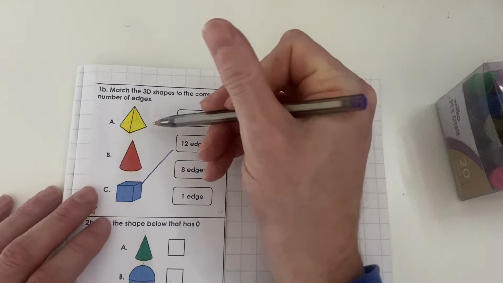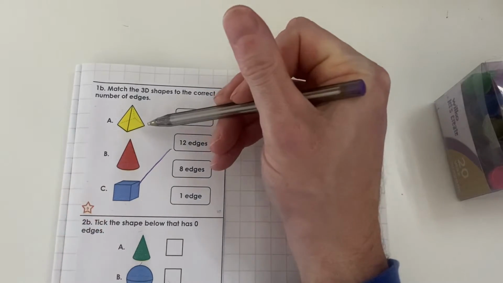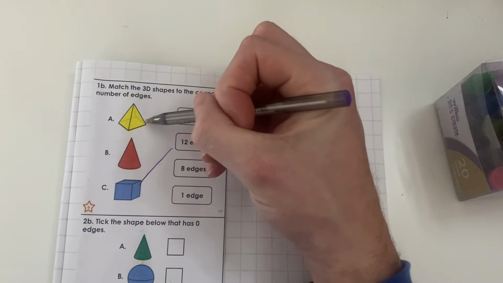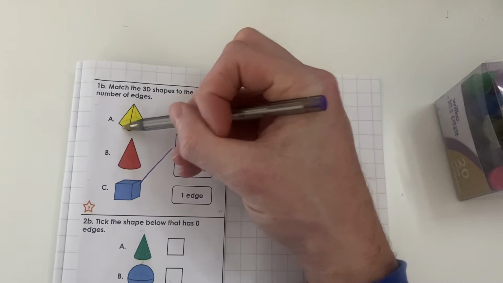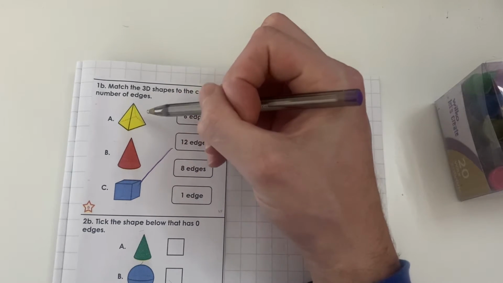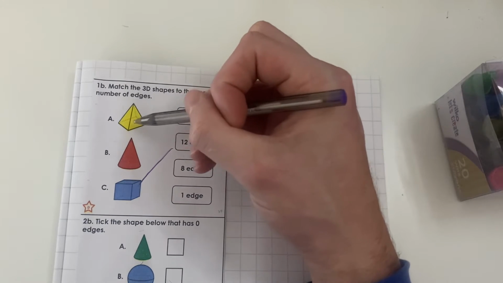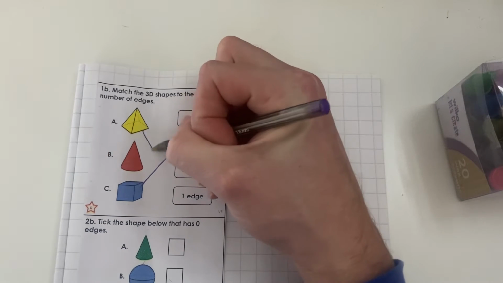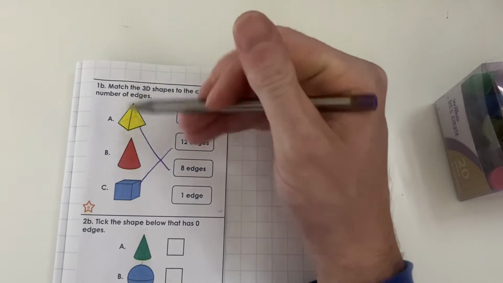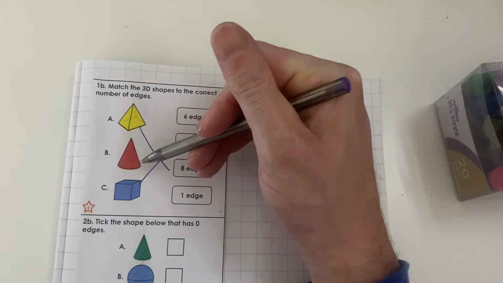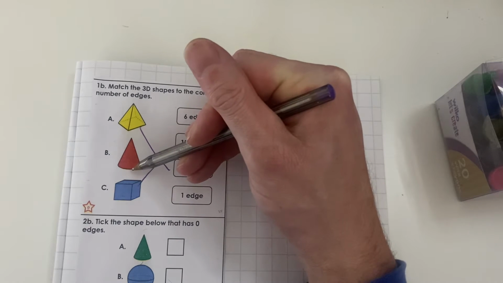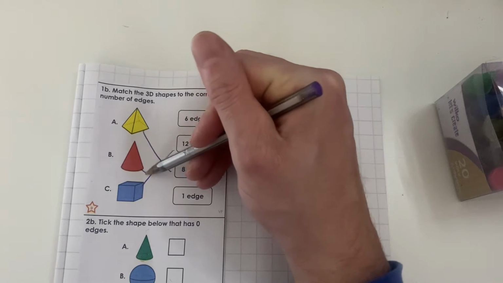Now I don't have a square base pyramid to begin with at home, so we're going to use this to help us count. If we take the square part, we've got 1, 2, 3, 4 edges, and we've got 1, 2, 3, 4 edges that make up the triangles. So altogether we've got 8 edges. Now a cone only has 1 edge. The reason for this is that the only edge it has is the base of a cone, and this is a curved edge. So a cone only has 1 edge.